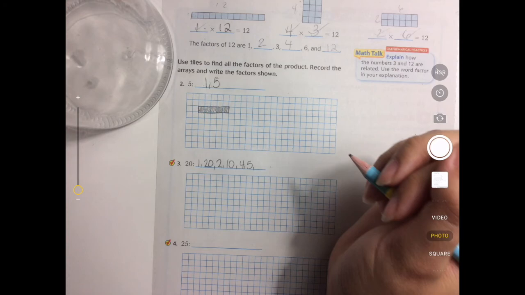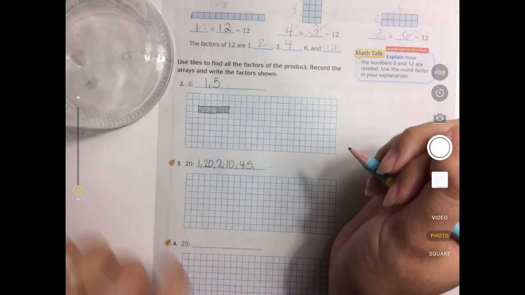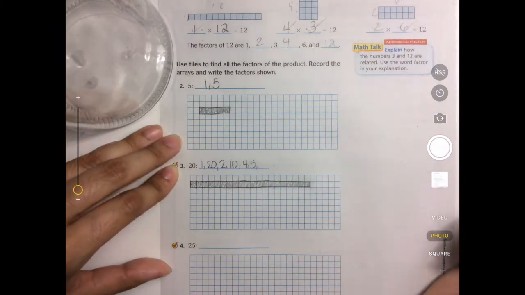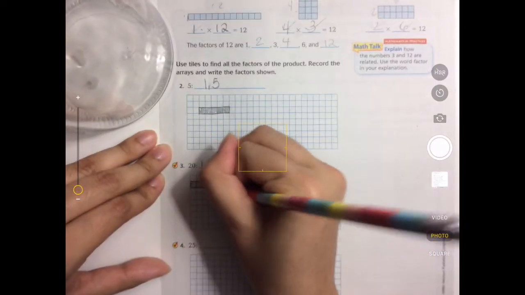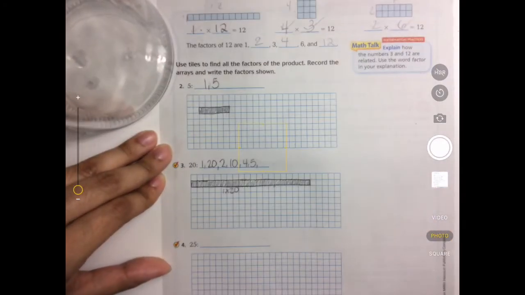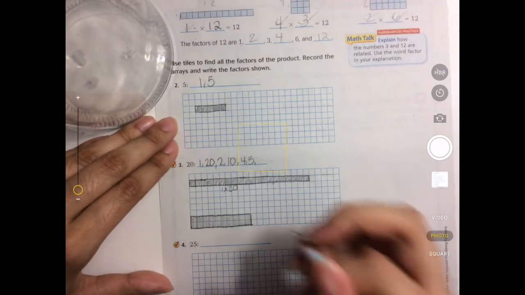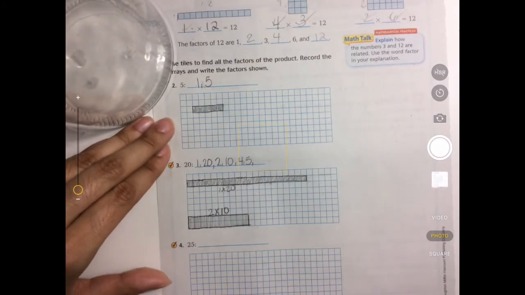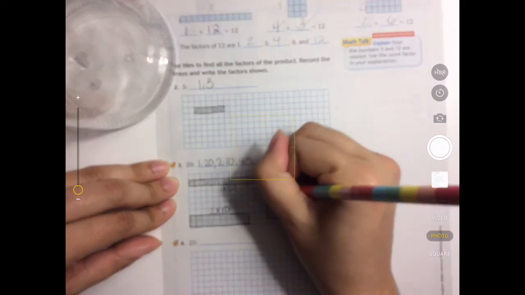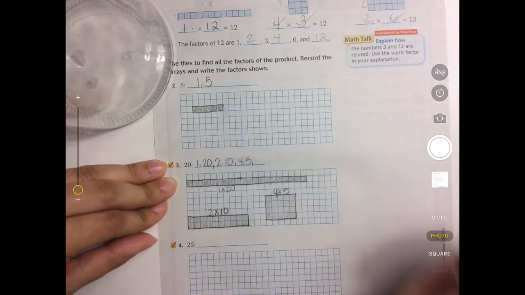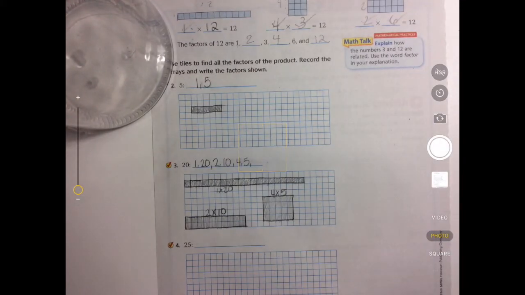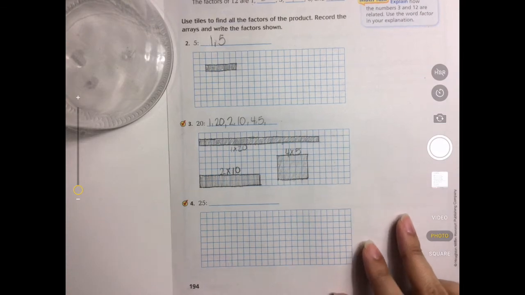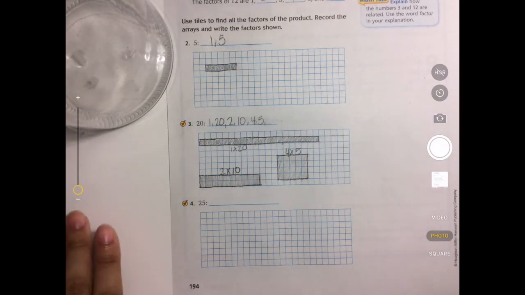So these are our different arrays that we're going to draw now. So let's see. There's our first array for 1 times 20. Let's go to our next one. And here we go, our array for 2 times 10. And our last one is our array for 4 times 5. And these are all factors of 20. And now let's go to our last one, 25. Let's think of the factors for 25 going in order.